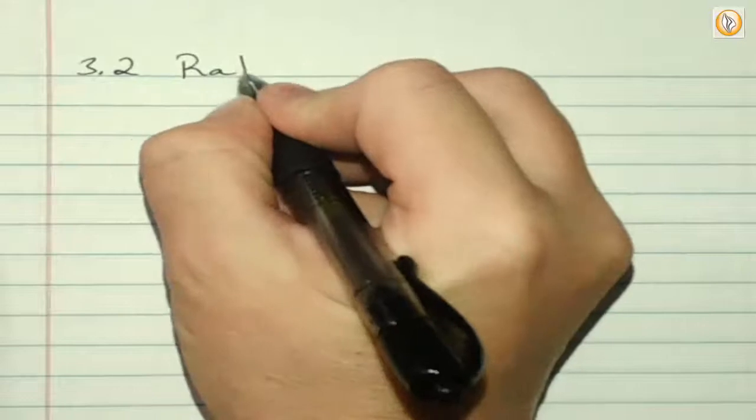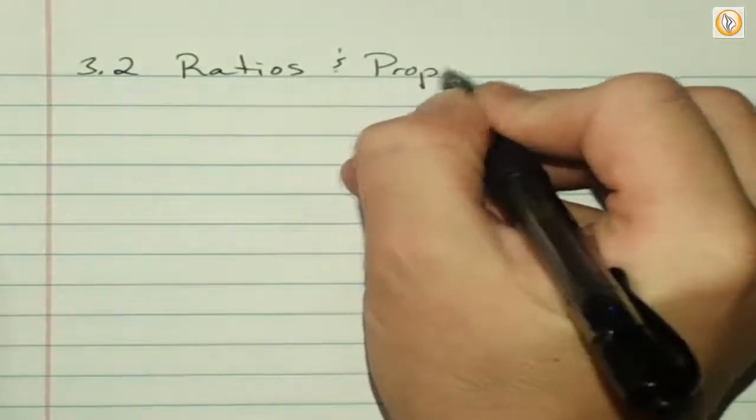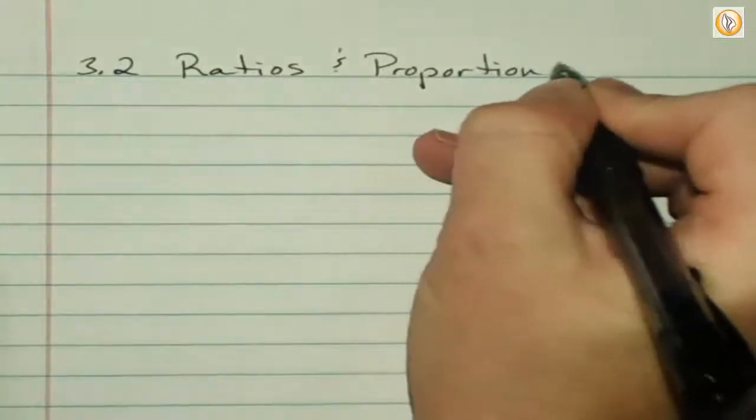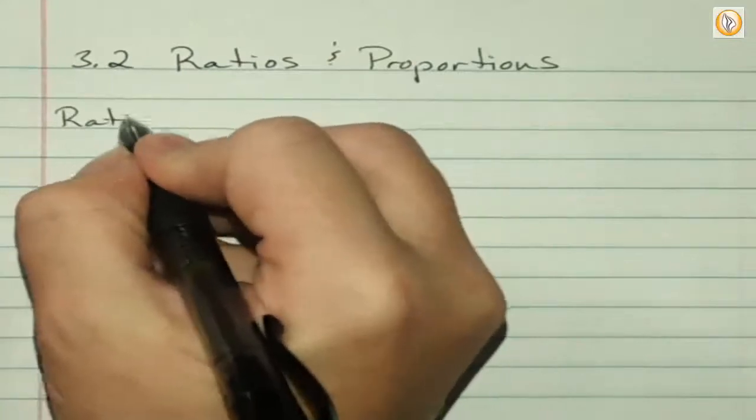3.2, ratios and proportions. All right, a ratio. We've got a few notes today.